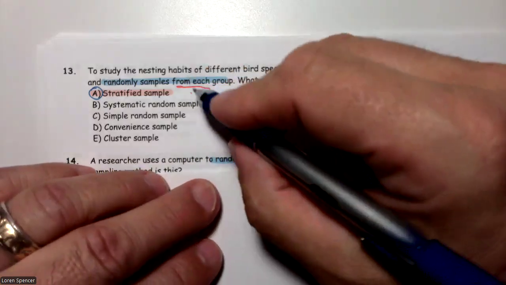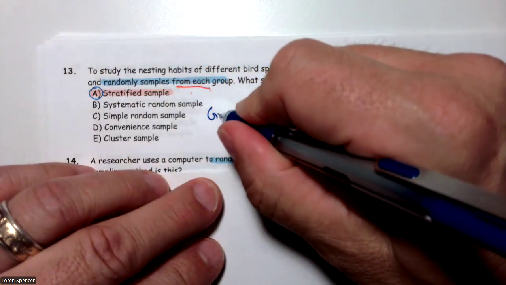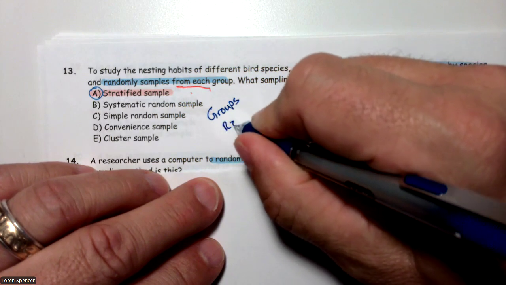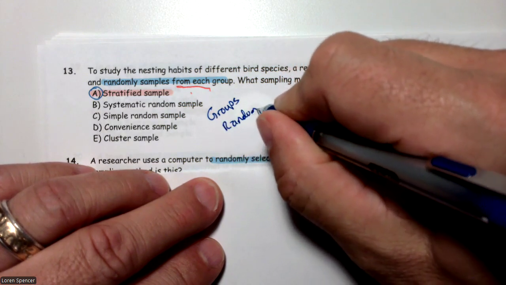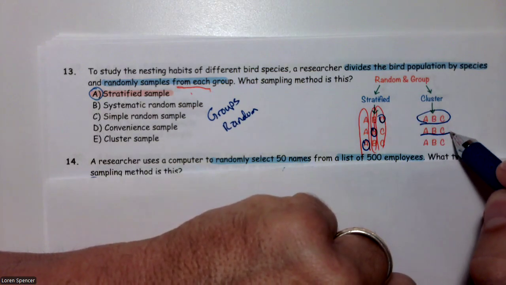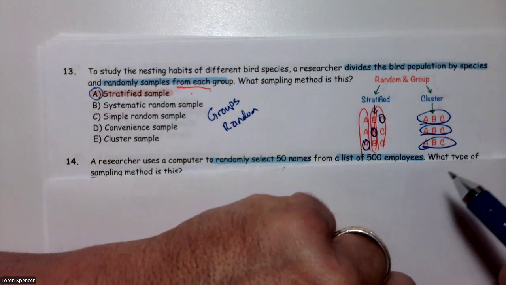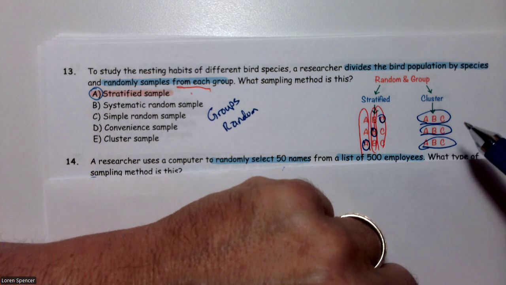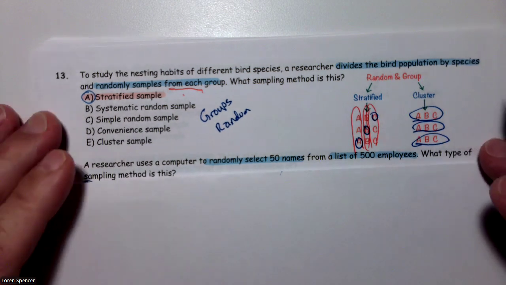This is stratified. So groups, and then randomly select within the group is stratified. Cluster, my groups are set like this. In which case, each cluster or group would have some of each different species.